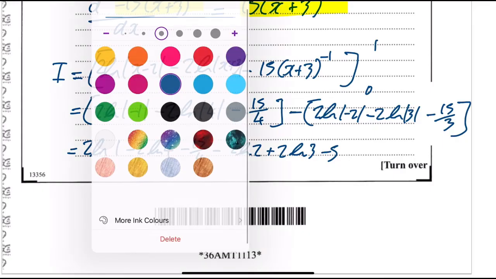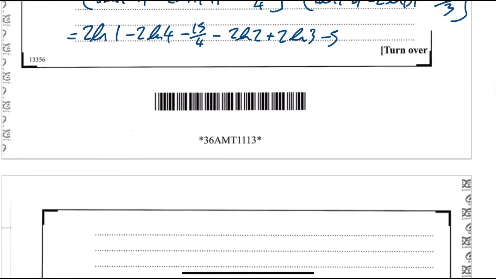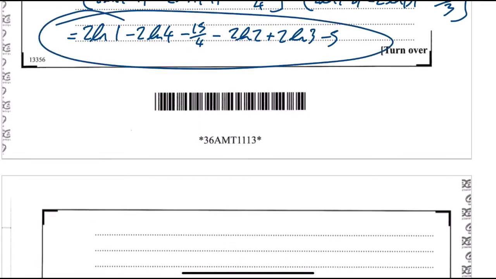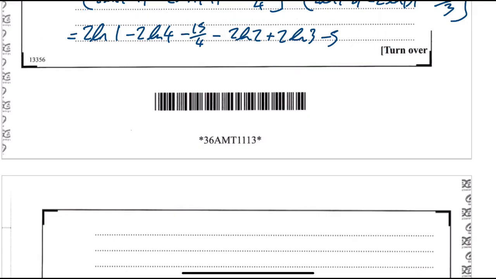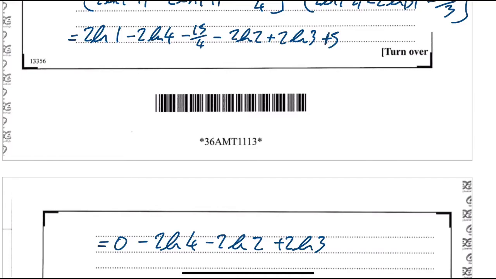Tidy that up, and if I've done this correctly, so I'm tidying up this line here. First of all, ln of 1 is 0, so that just disappears, so that just goes to 0. Then minus 2 ln 4, minus 2 ln 2, plus 2 ln 3, and then minus 5, oh, that should be a plus 5 there, because it was minus minus, so that should be a plus 5 up here.